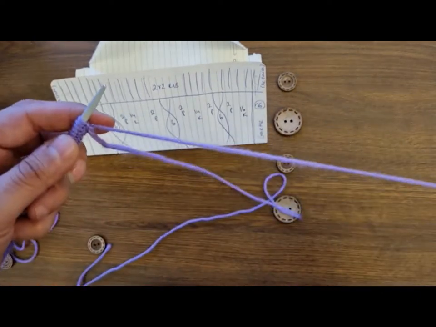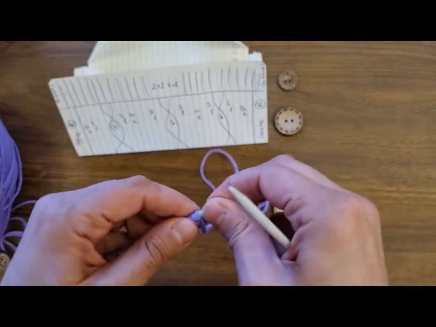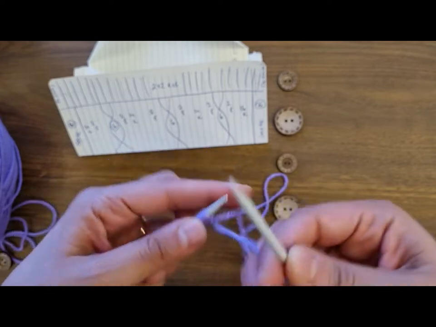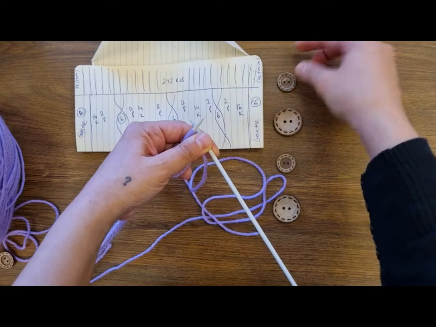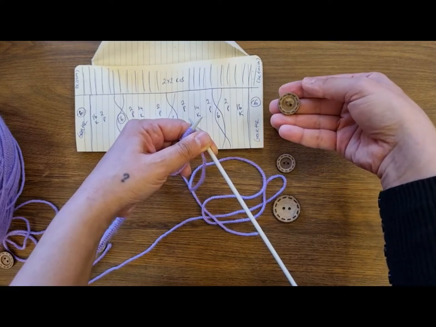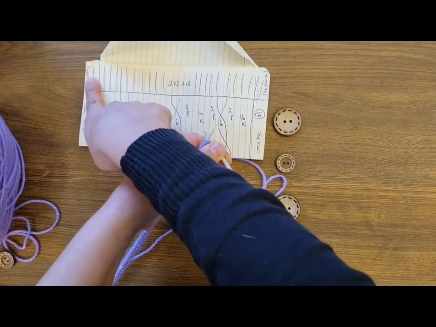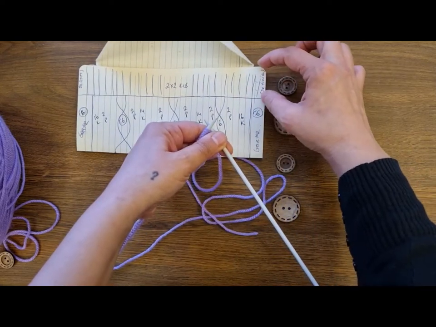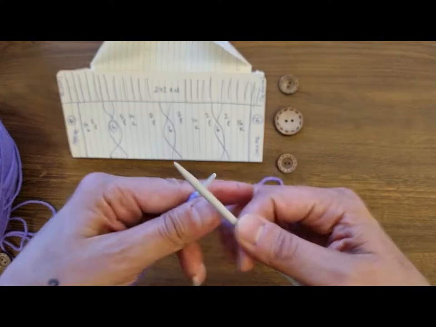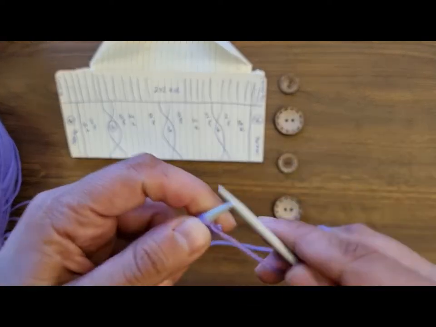So that's why now I begin with 2 purls and 2 knits, and I will do 2 centimeters. And when I'm at 2 centimeters, I will put a buttonhole at both edges, and then I'll continue for 8 more centimeters. So hopefully it will work out.